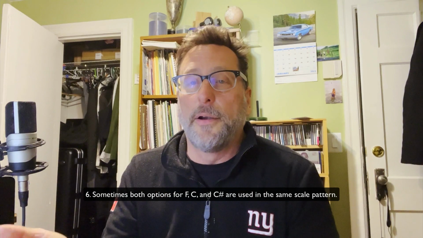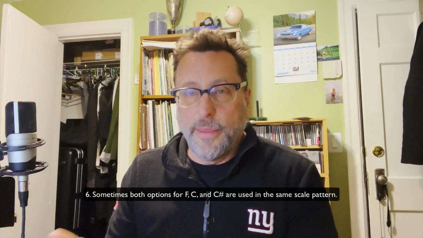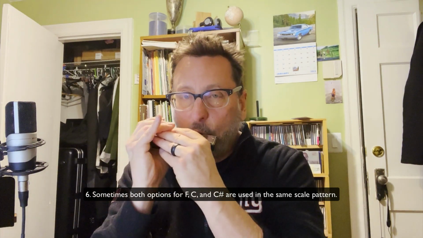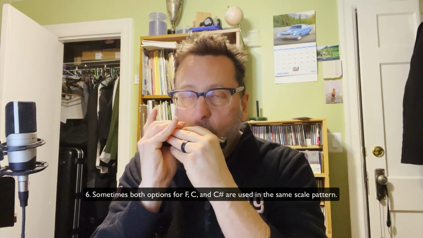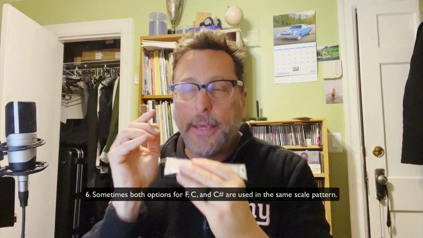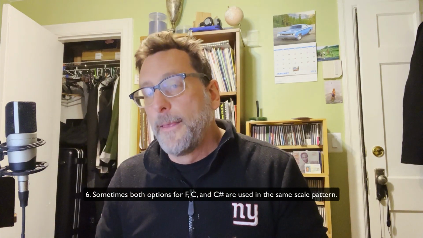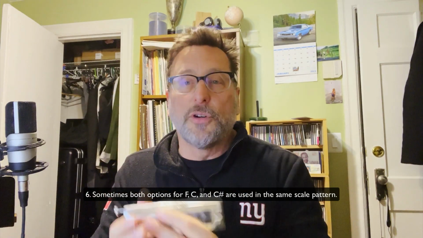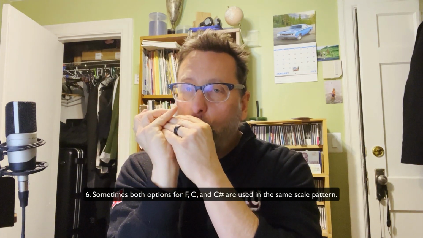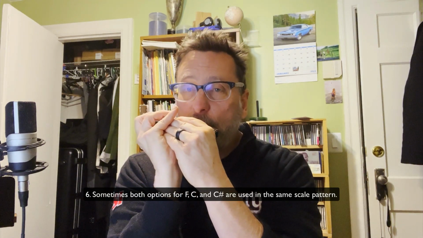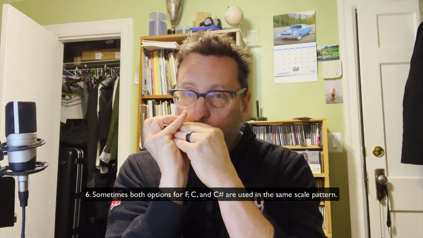This covers point number 6. Point number 6: sometimes both options for F, C, and C sharp are used in the same scale pattern. So continuing with this A major scale, I use the lower C sharp. And then here, I use the upper C sharp. This affects the key of D major also when playing scales and thirds. Lower C sharp, upper C sharp.